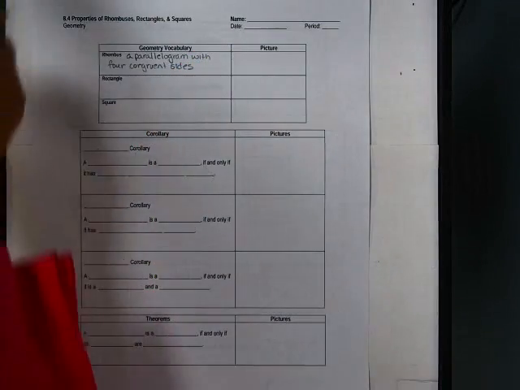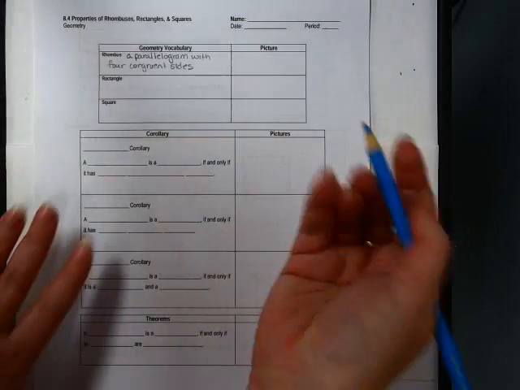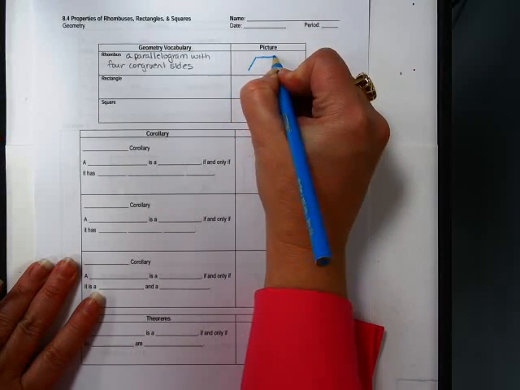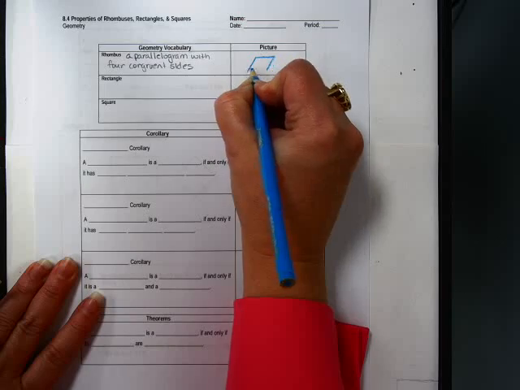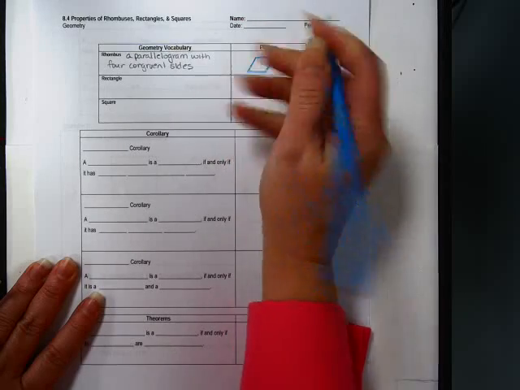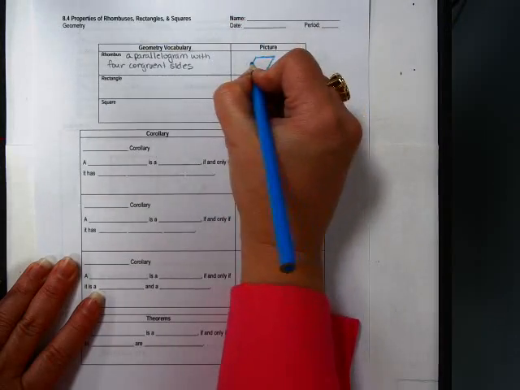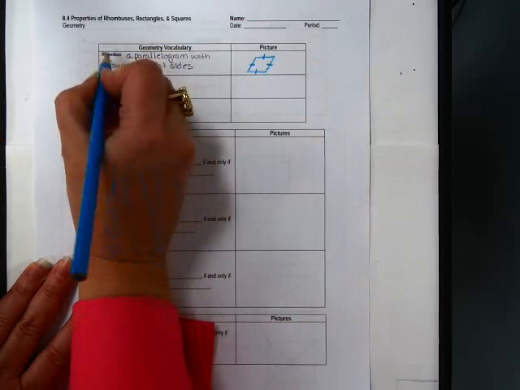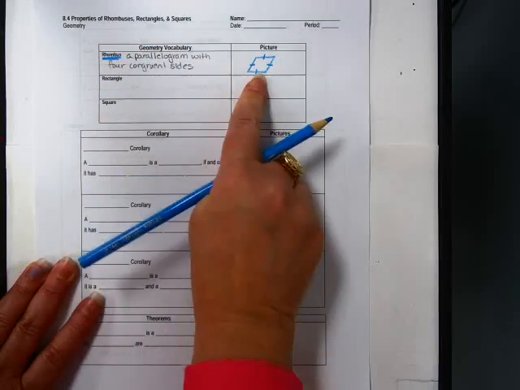Okay, so I'm going to choose a color, and I'm going to draw a rhombus. Usually when we draw a rhombus, it kind of looks like a slanted square. And you have to mark all the sides congruent. Okay, I'm going to underline this in blue. My rhombus is blue.